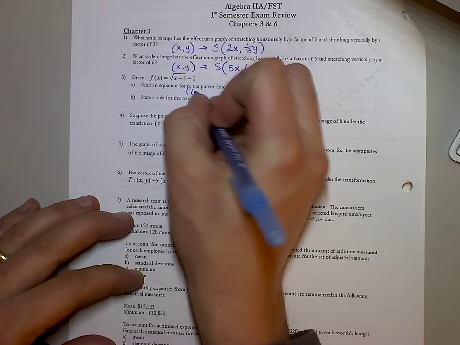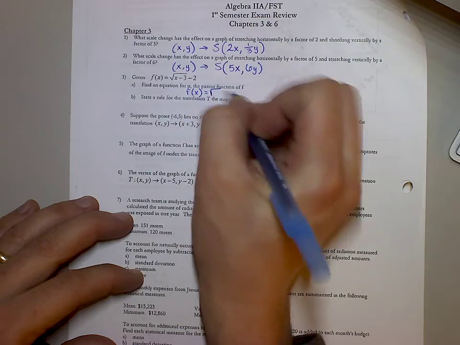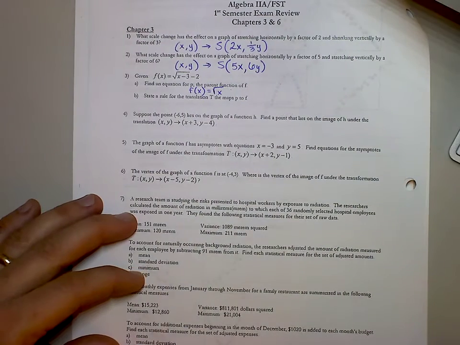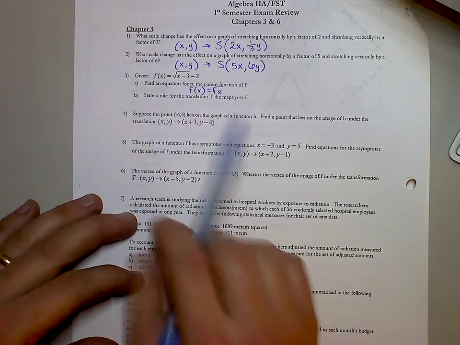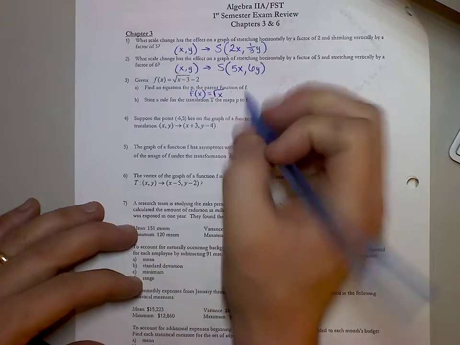Okay, number 3, give an equation for the parent function of this. You'd have f of x equals the absolute value of x. And then state a rule. I'm sorry, I said absolute value, didn't I? That's a square root of x. Sorry, got nervous.